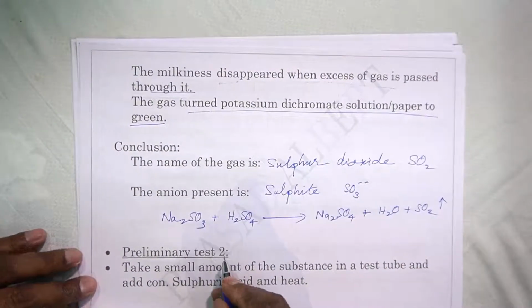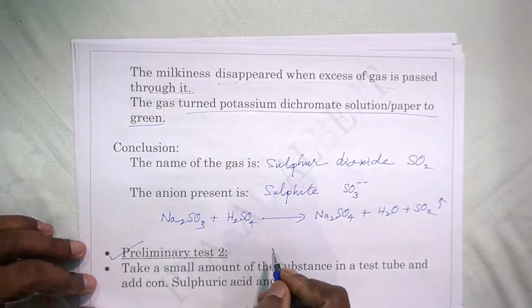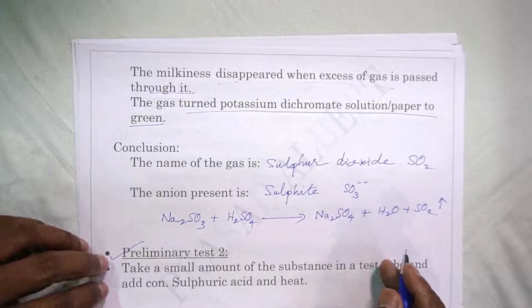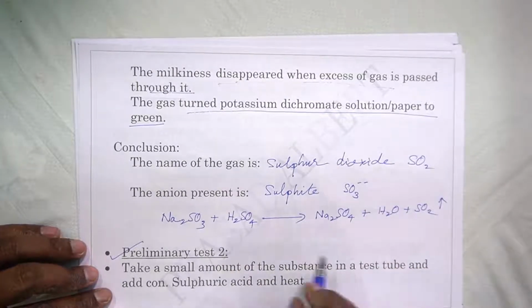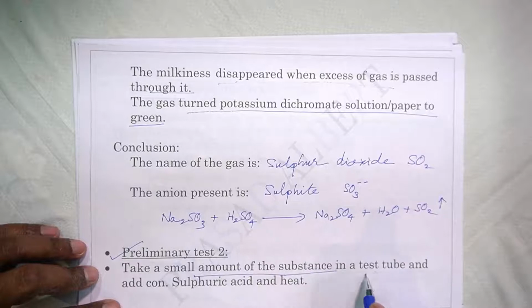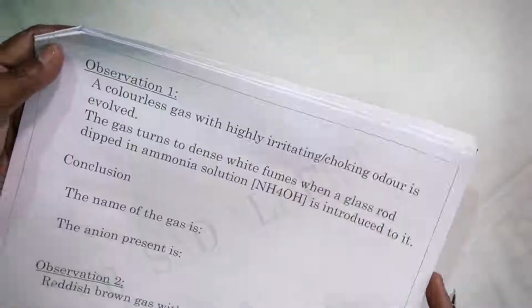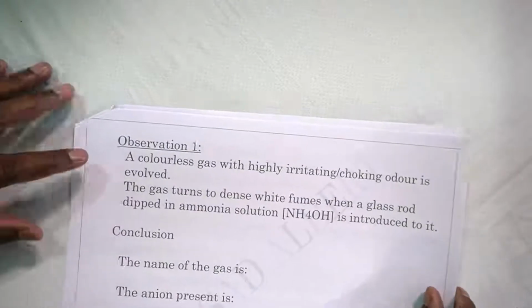Now we have the second preliminary test. This is for the anions which are identified by concentrated sulfuric acid. We take another test tube with a small amount of the substance. Now we add concentrated sulfuric acid and heat. What happens? Two observations are possible.